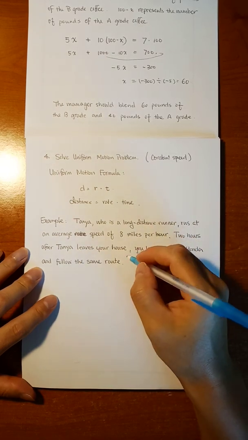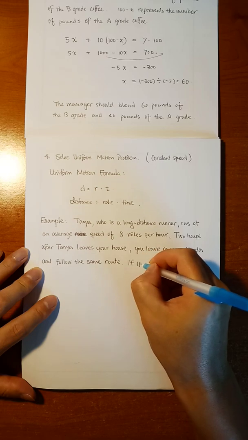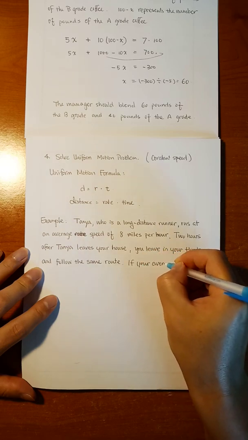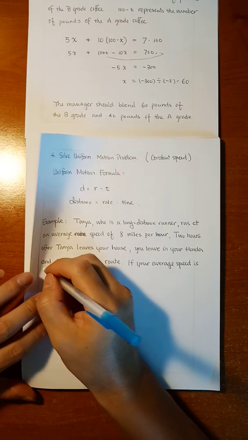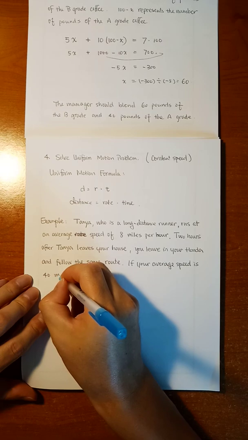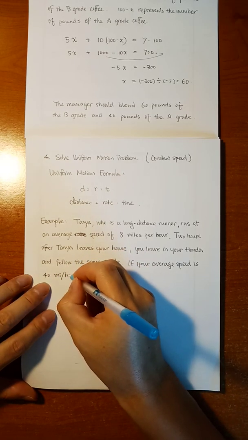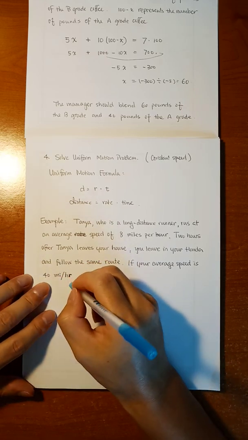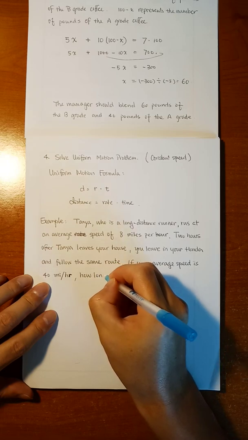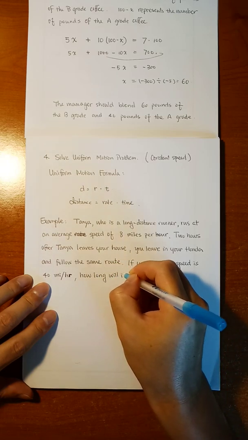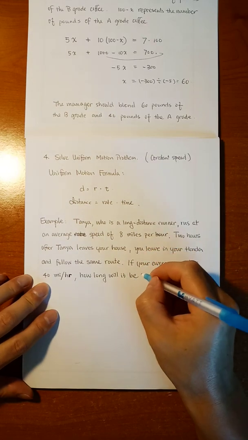Okay, if your average speed is 40 miles per hour, how long will it be before you catch up to Tanya?